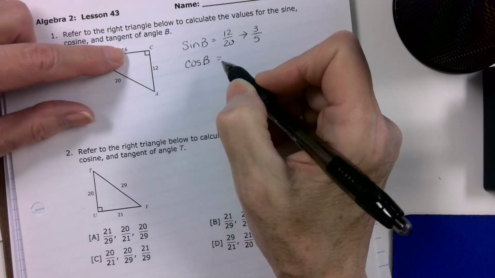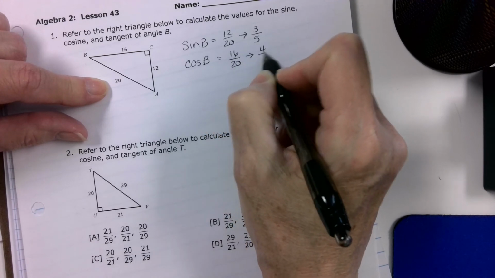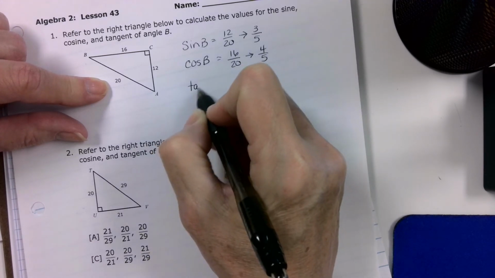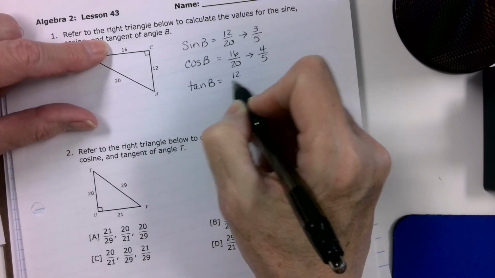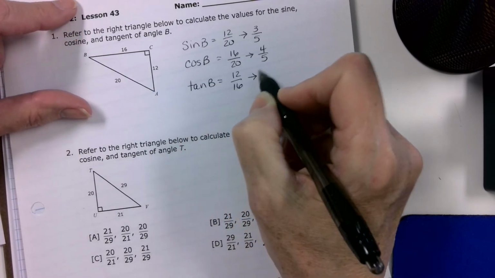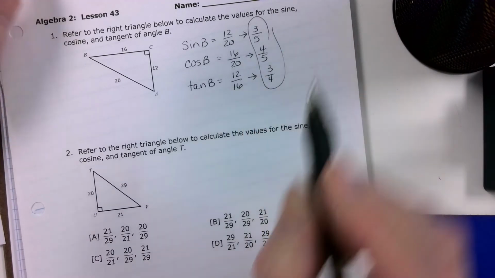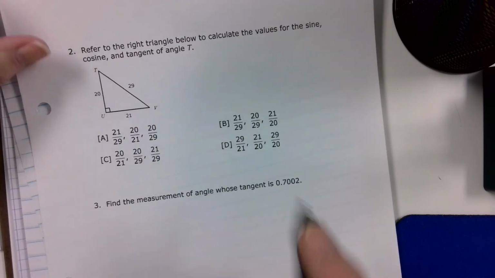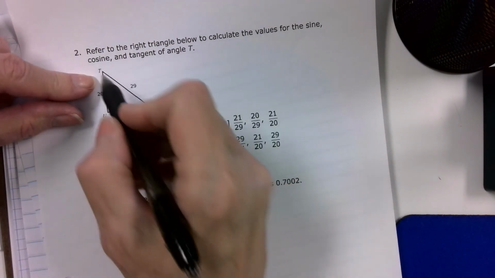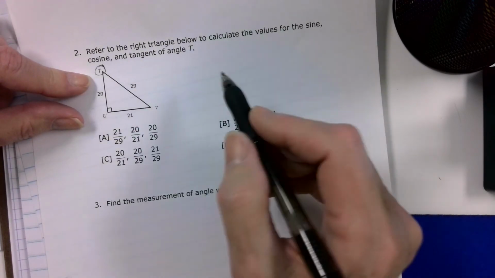And you want the cosine of B. Cosine is adjacent over hypotenuse. Again, reduce it. So the tangent of B. Tangent is opposite over adjacent. And again, reduce it. So these are your answers. See, same thing down here. But we're talking about angle T here. So for this angle right here, we want to find sine, cosine, and tangent.